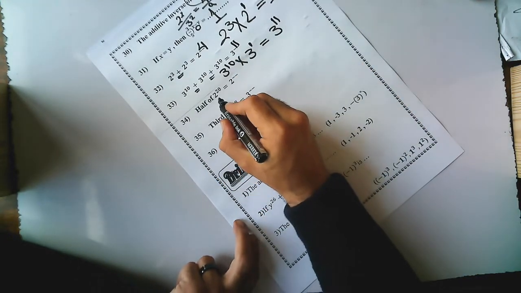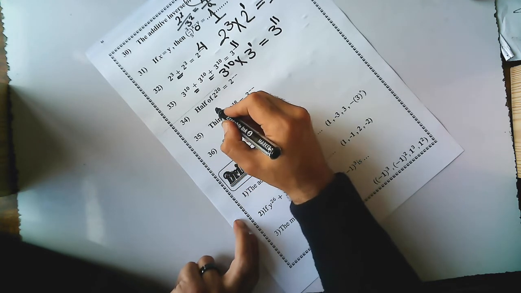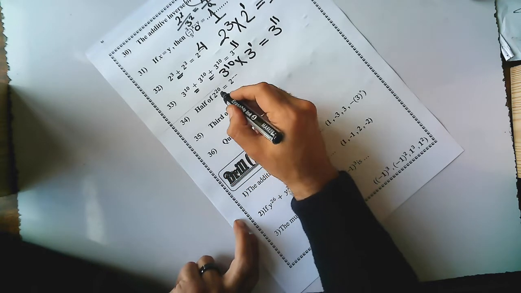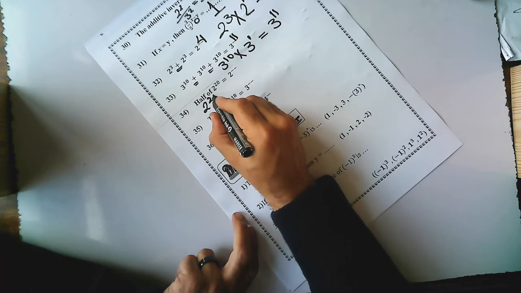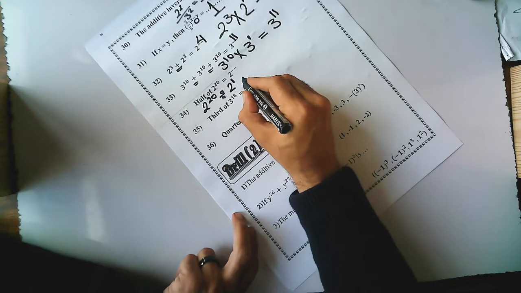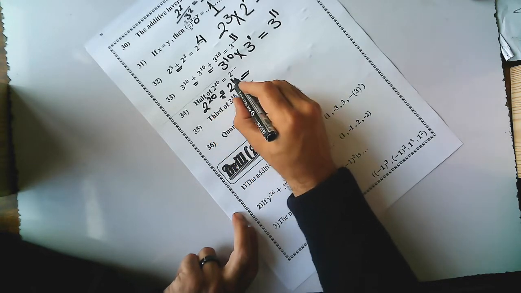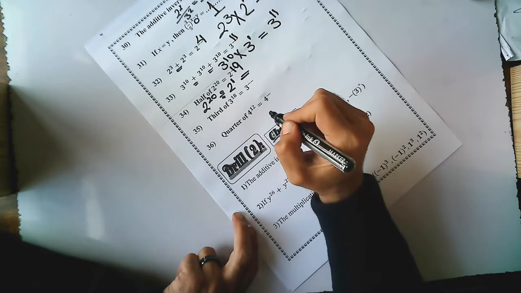How about half 2 to the power 20? When we say half, it means we will divide by 2. Half of a thing is to divide by 2. Half 2 to the power 20 means 2 to the power 20 divided by 2, which is to the power 1. When we divide the same bases, we subtract the power. 20 minus 1, so it will be 19.